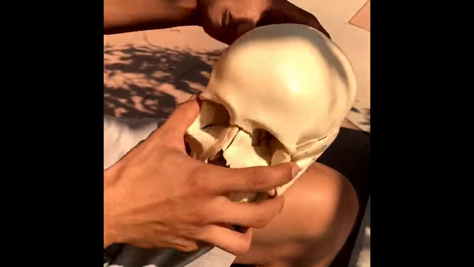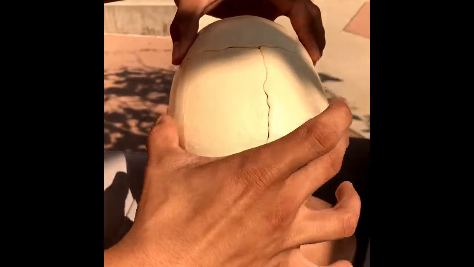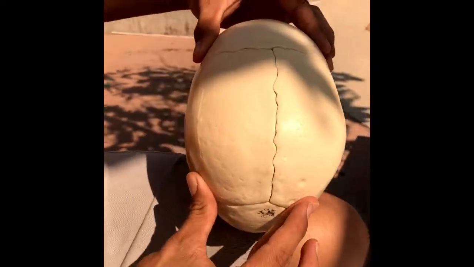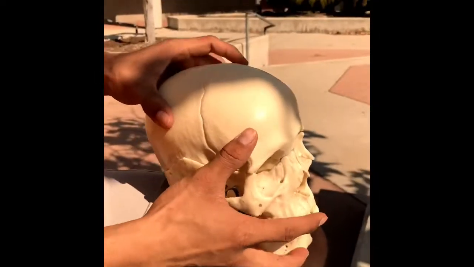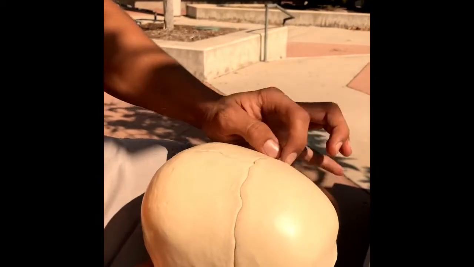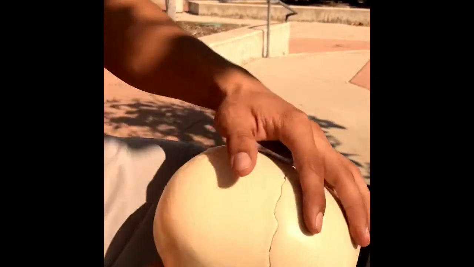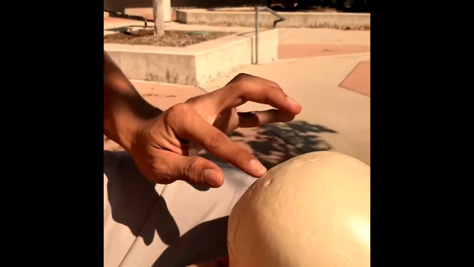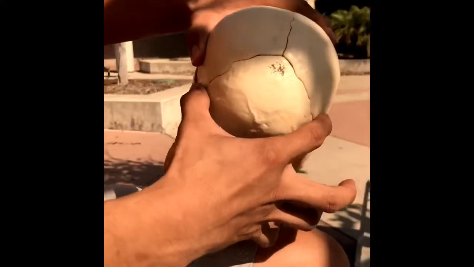Next are the parietal bones, which are these two bones. And the sutures that are there are the coronal suture. Next is the sagittal suture, and lastly, the lambdoid suture.